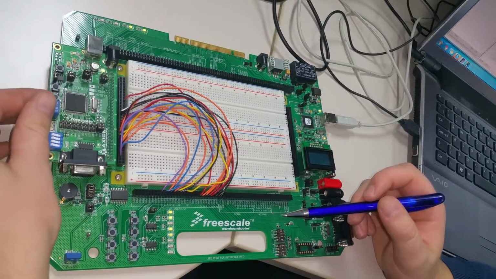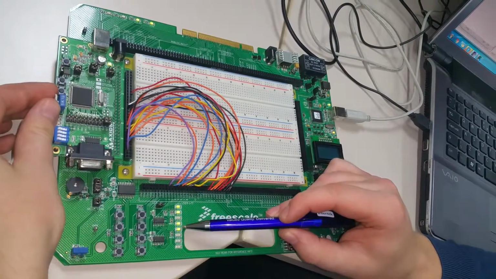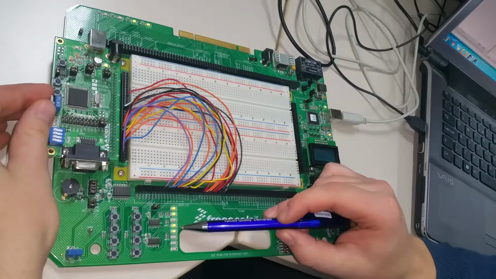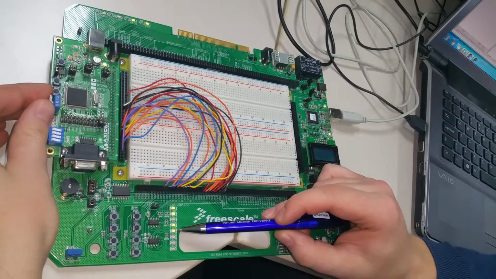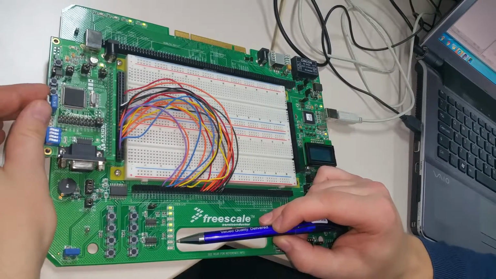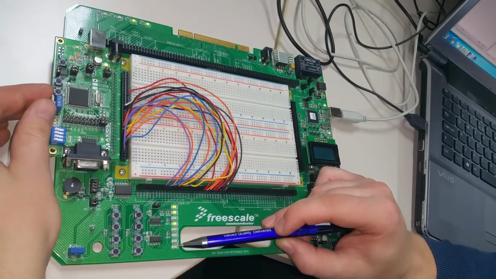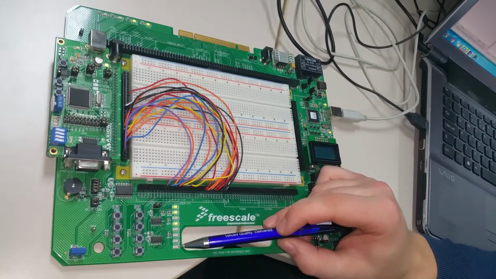So now that the oven is started, the 4 LEDs here indicate the temperature range. So LED 5 is 100, 6 is 150, 7 is 200, and LED 8 is 250 degrees, the maximum operating temperature.